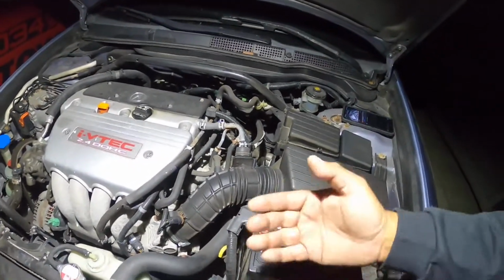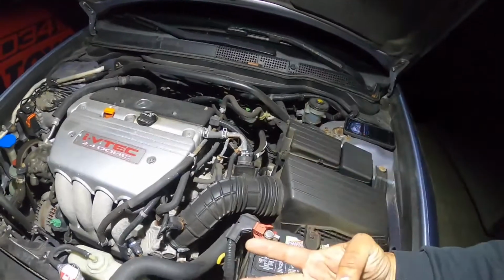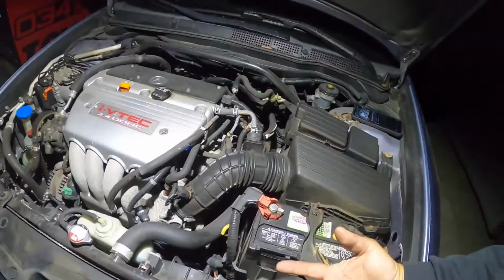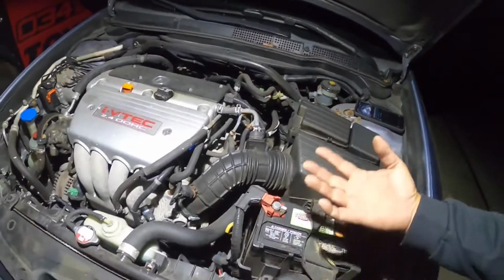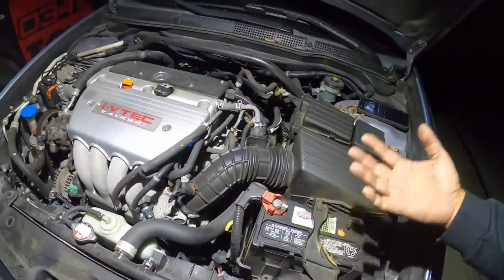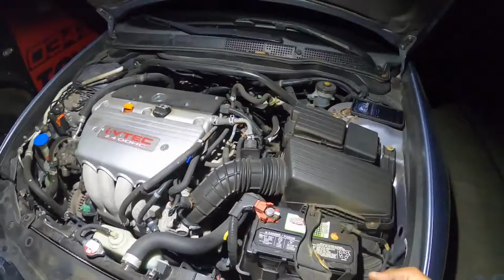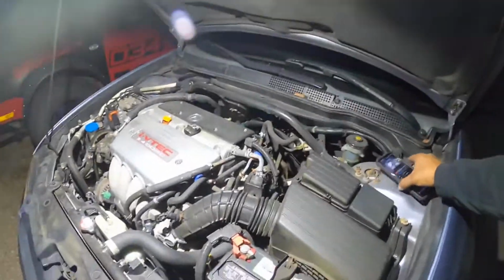Number one, if it's low, it can be for two reasons. Number one, you're leaking coolant. That is the big thing. If you are, inspect. That is the most important thing you guys got to understand.